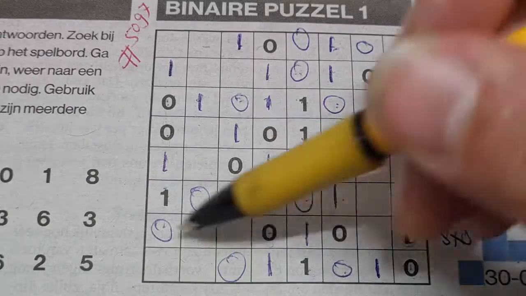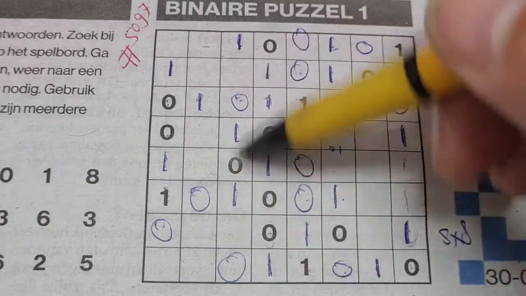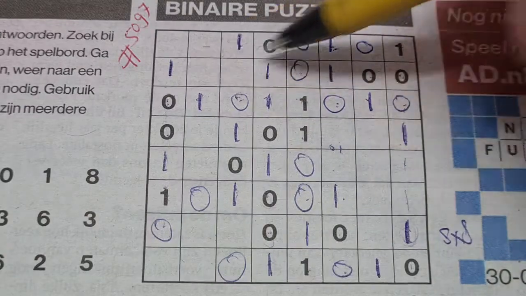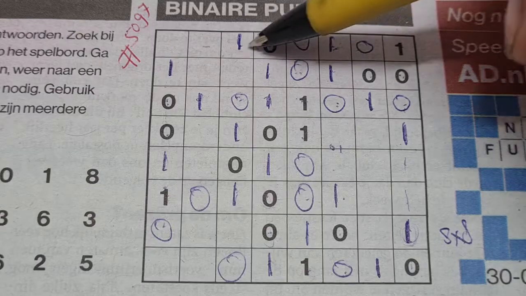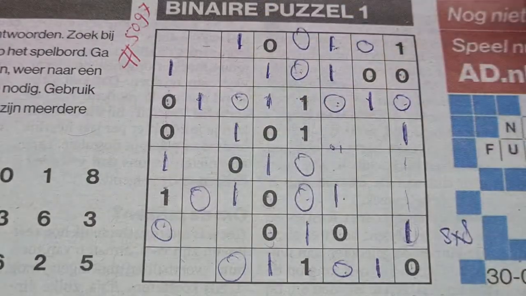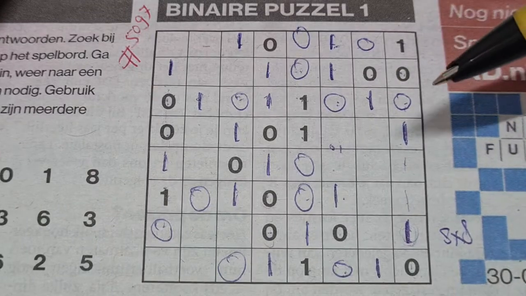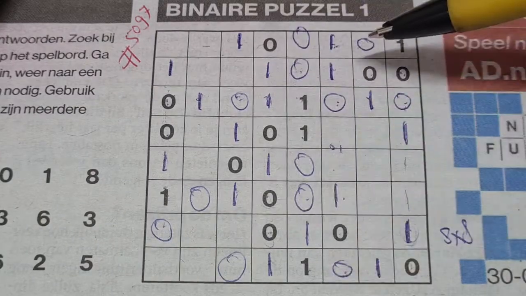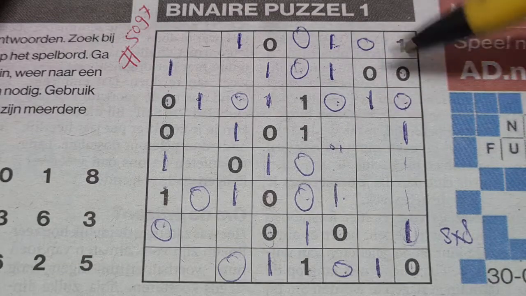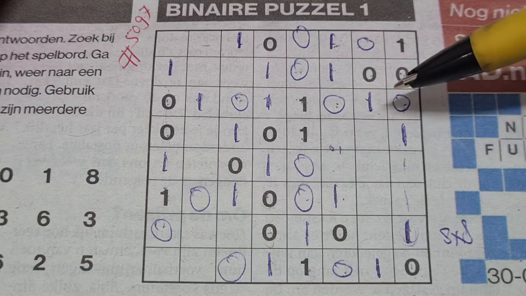3 O's, 3 O's, 3 O's, 3 O's. Yeah. Here also 3 O's, 3 O's. Well, I think it's time for comparing. Yeah, comparing. We have here 2 completed columns and 1 completed row.